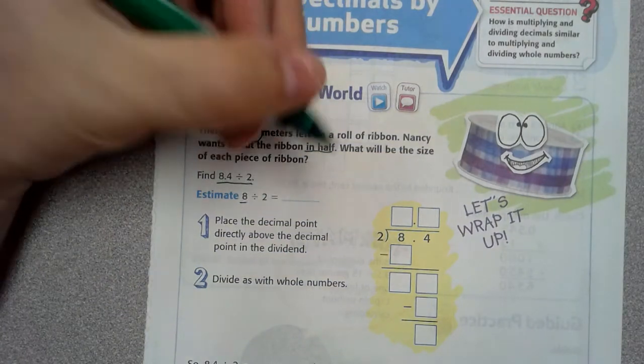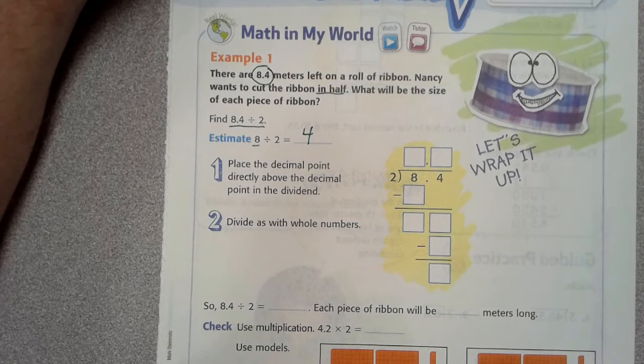And then they estimate, of course, and they say, well, that's 8 because 8 and 4/10 is pretty close to 8. And they're dividing it by 2, and we see this is 4. So our answer is going to be coming close to 4. Now, this is why it was important that we listened and paid attention when we were dividing, because now we're going to be doing it with decimals.